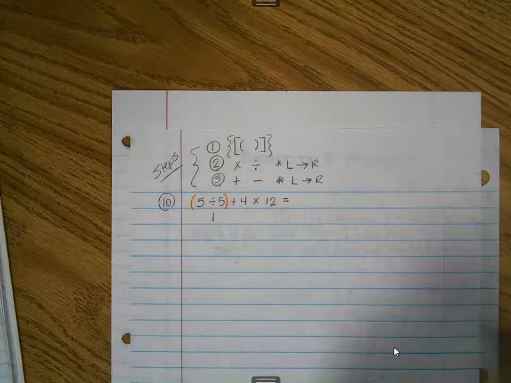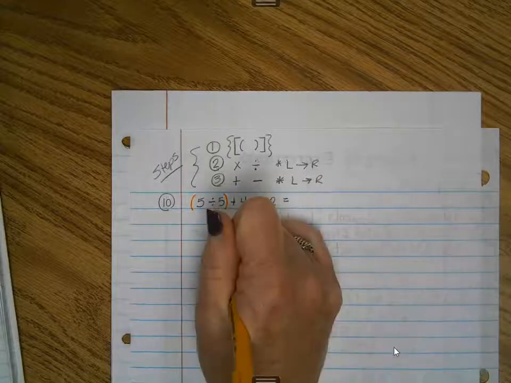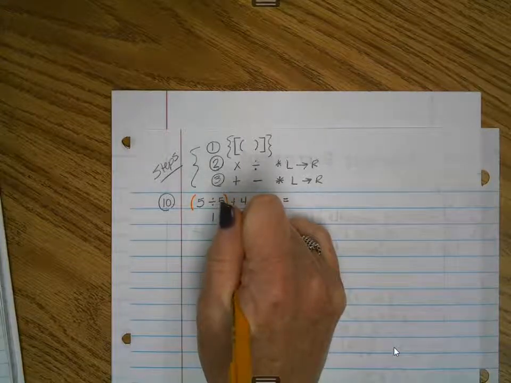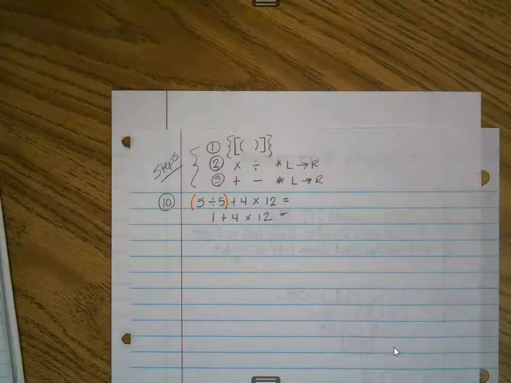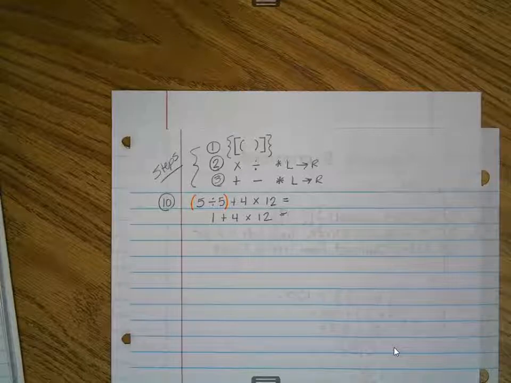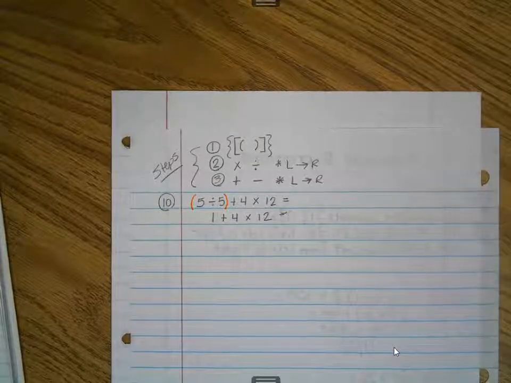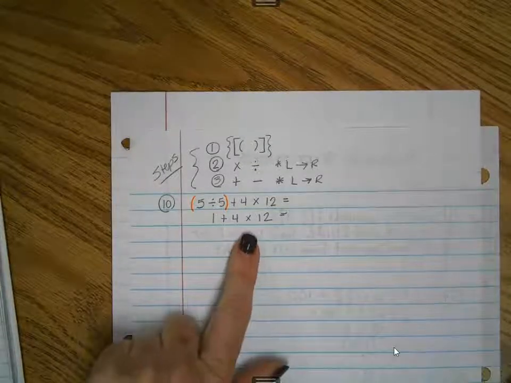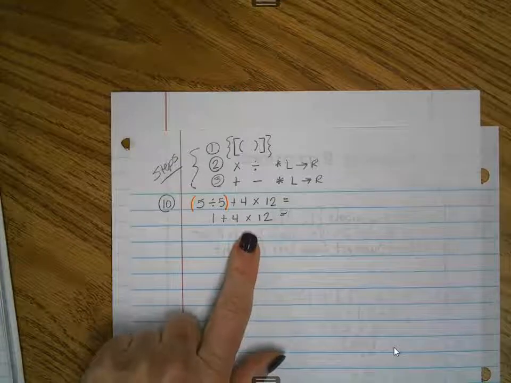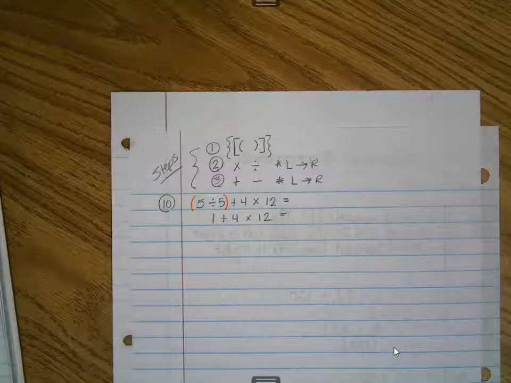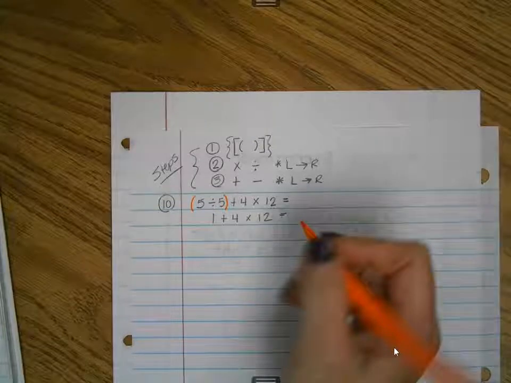Now we bring down everything we haven't used. So we're going to bring down the plus, the 4, the times, the 12. All right. Sorry about that. And now we're ready to look. We still have 1 addition, 1 plus 4, and we have 1 multiplication, 4 times 12. So we have to take care of the multiplication and the division before we add.